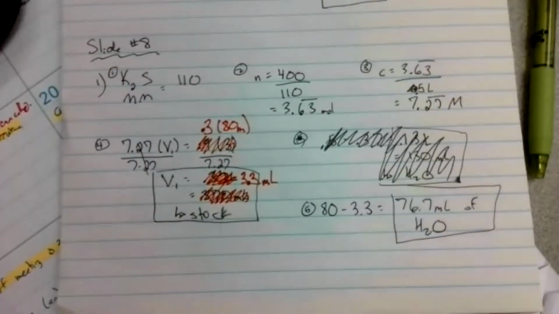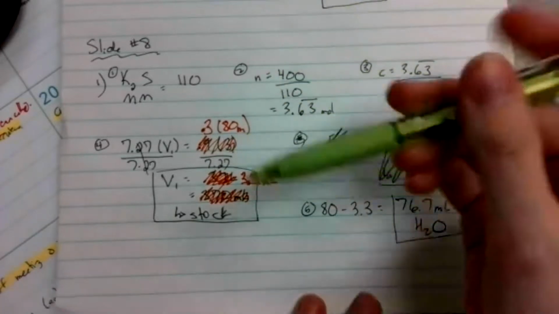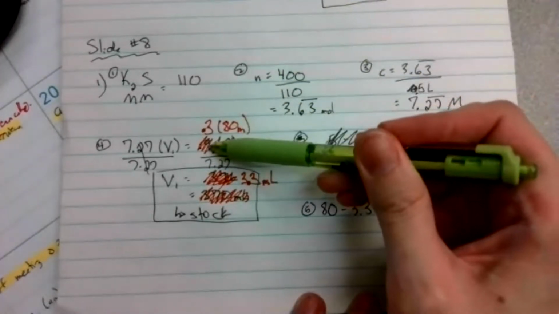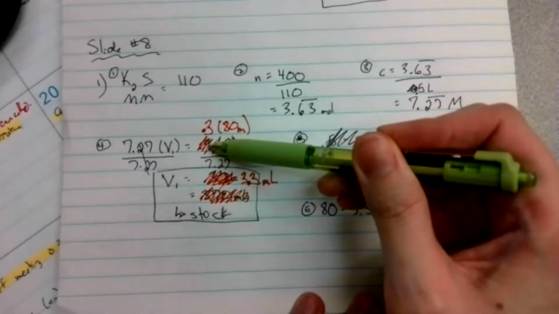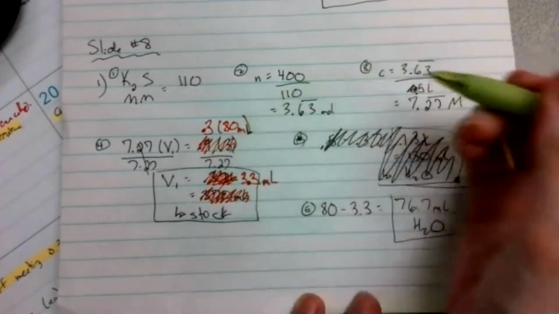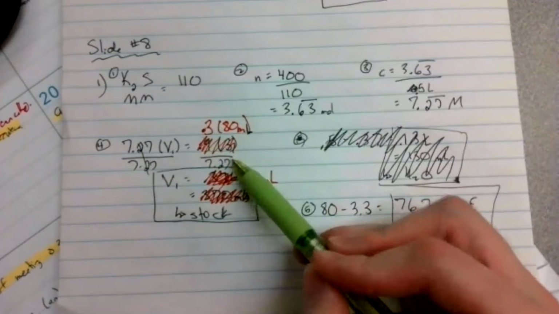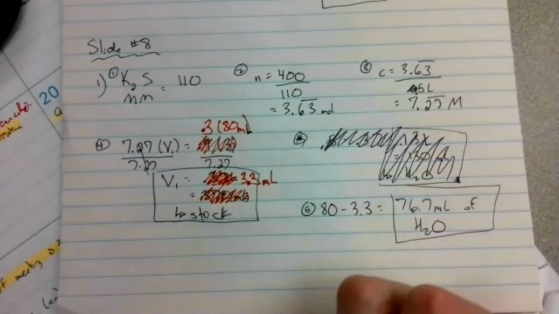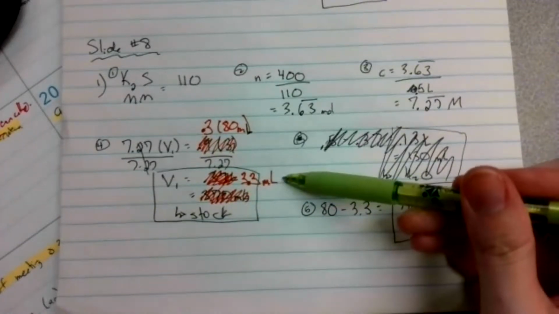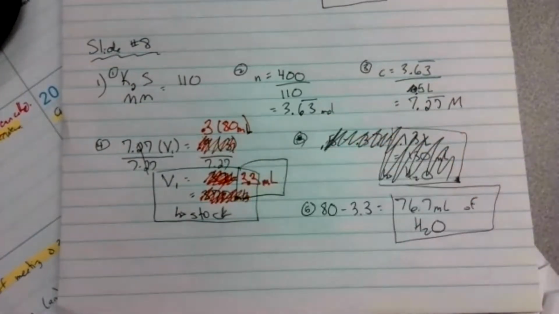Okay guys, I apologize profusely. I was using the numbers from the next question. So in this question, the concentration of our desired solution is actually 0.3 molar, and we are dealing with 80 milliliters of solution. So if we do 0.3 times 80 divided by 7.27, we get 3.3 milliliters of stock. So that's our answer, 3.3 milliliters of stock.